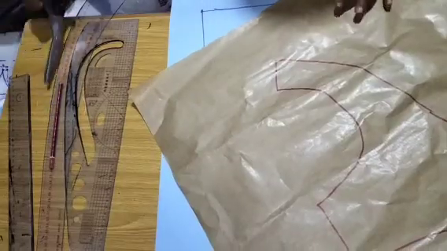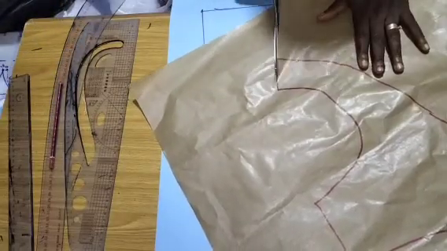So we are cutting it out before we go ahead to cut.